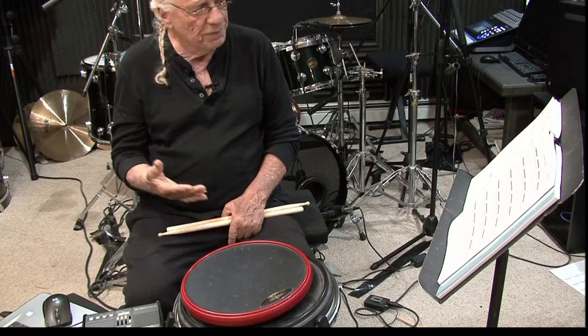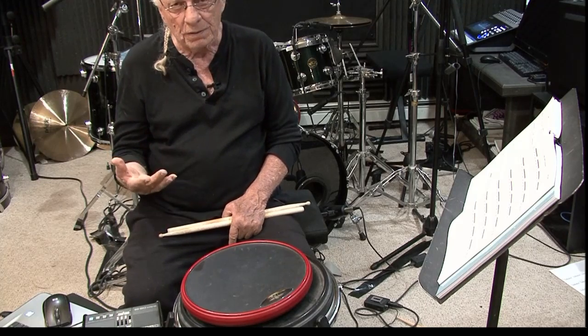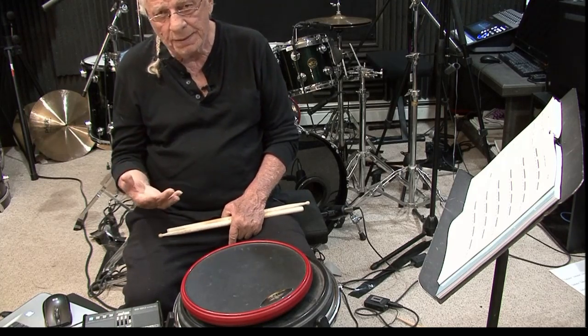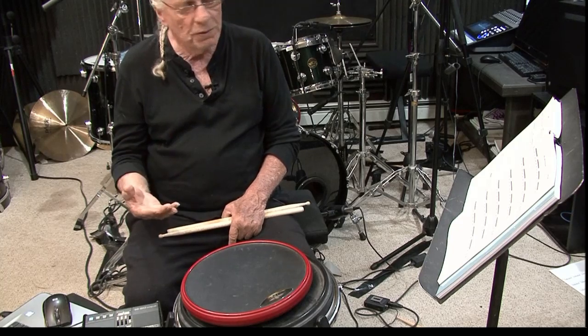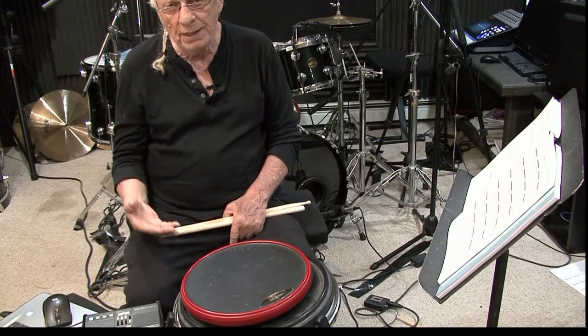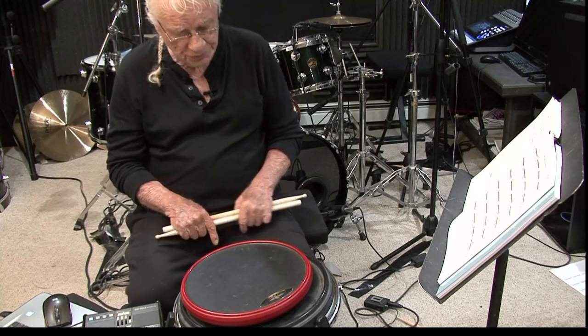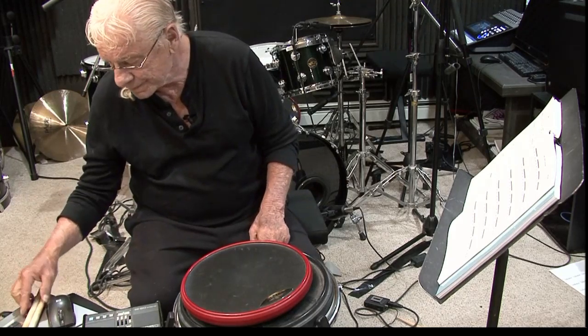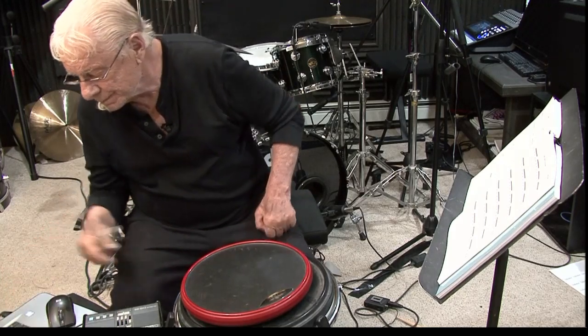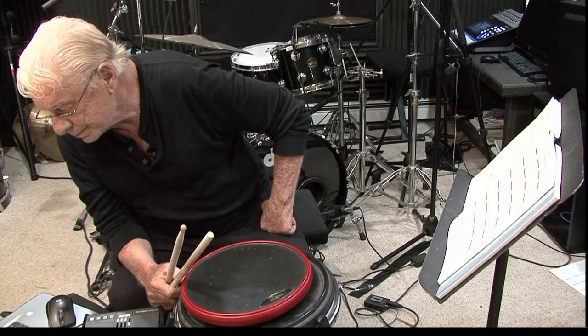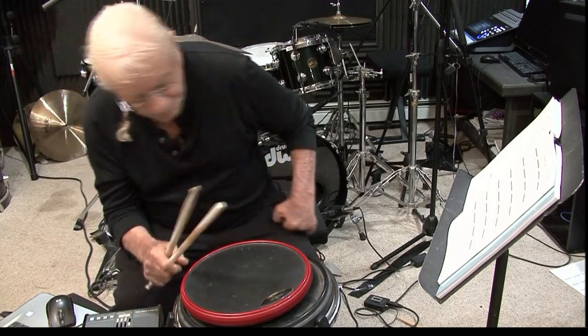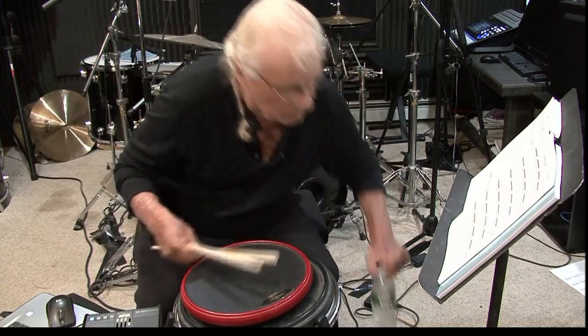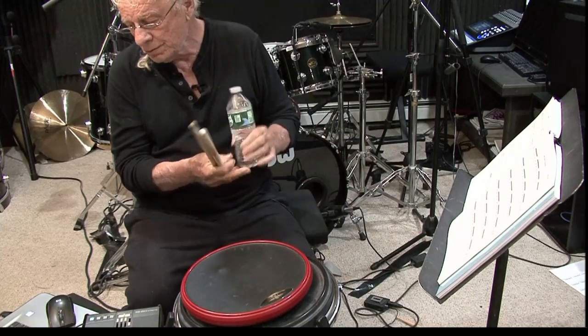Something you're probably not familiar with, a half note. Now we're going to have to do a little bit of math here. A half note equals how many quarter notes? Give me some answers. A half note equals how many quarter notes, guys?